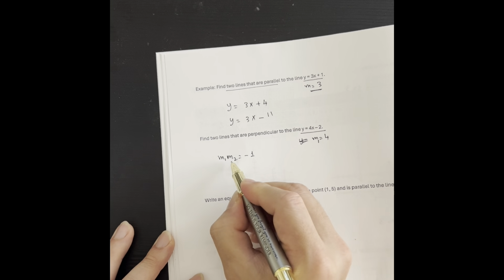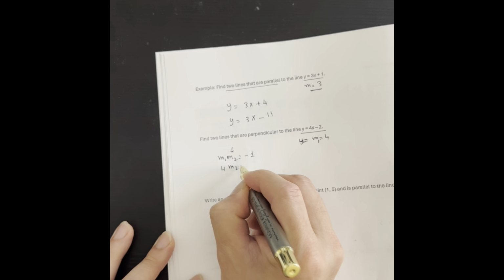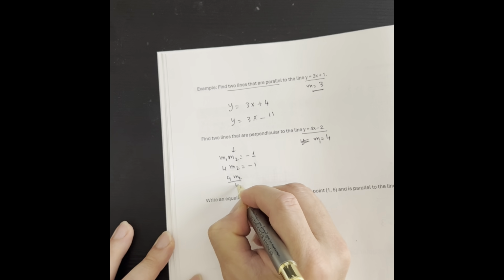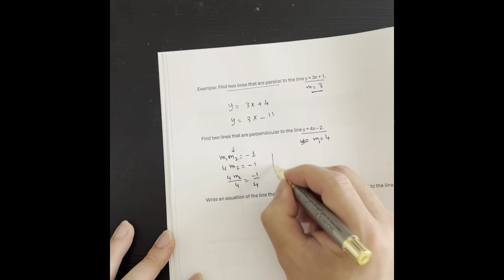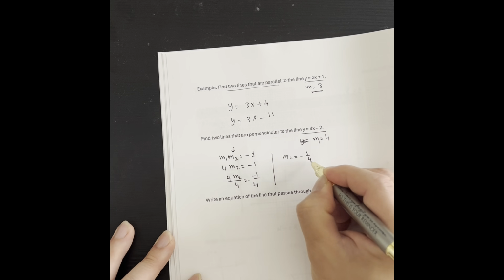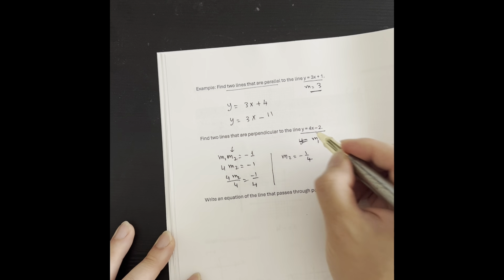So we need to find this slope. This is 4, times m2 equals -1. So we can find m2 by dividing by 4. So m2 equals -1/4. This would be the slope of the second line that would be perpendicular to this line.